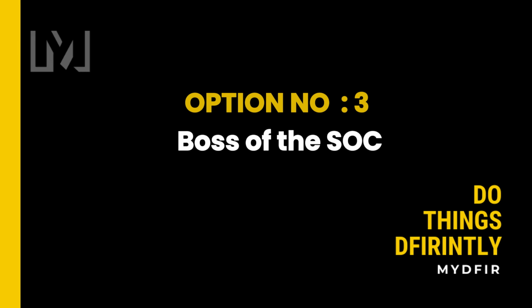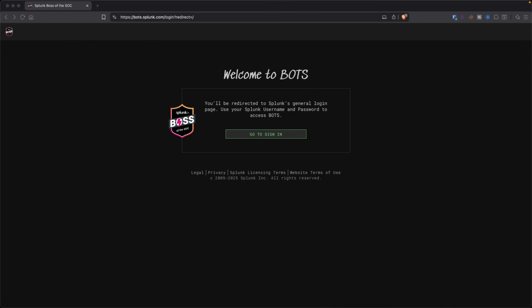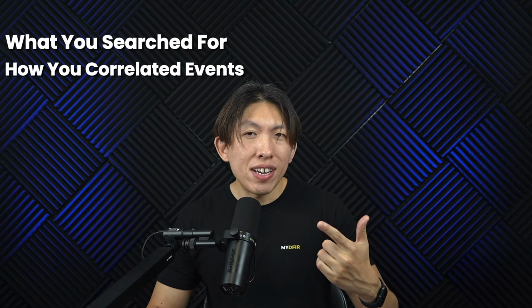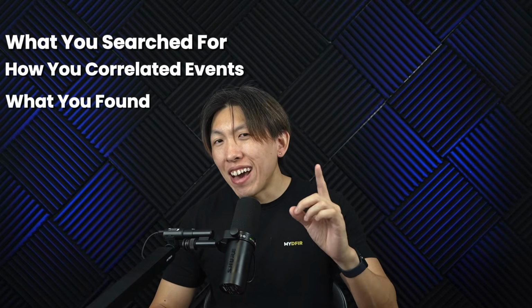Option number 3, Boss of the SOC. This right here is Splunk's CTF. They release investigation datasets publicly, so you can download them, spin up Splunk, and begin to work through realistic attack scenarios. But do note that Boss of the SOC is quite challenging. These are real-world investigations built by Splunk's security team. If you do complete one and document your process on what you search for, how you correlated events, and what you found, that right there is a legitimate portfolio project that you can reference in interviews.